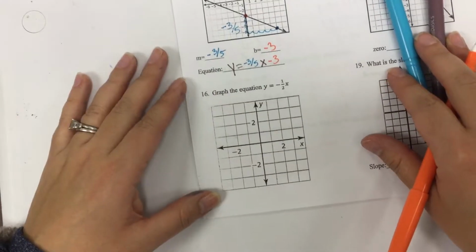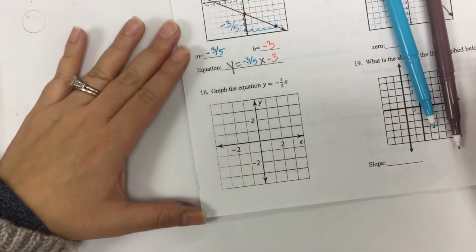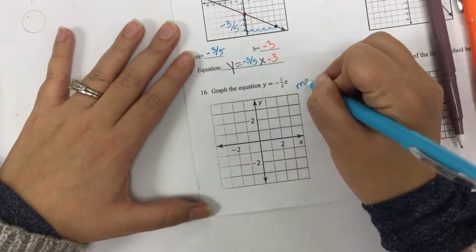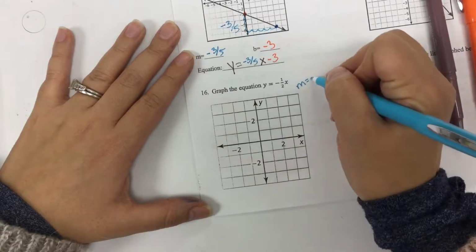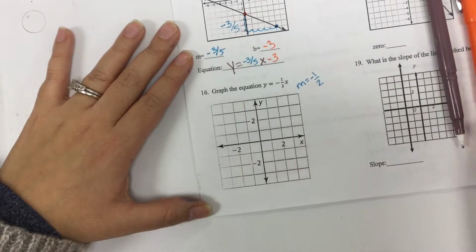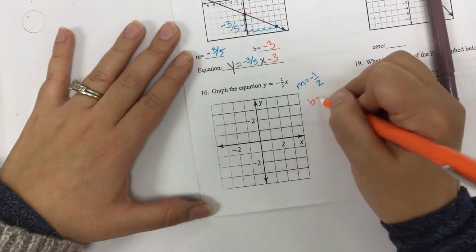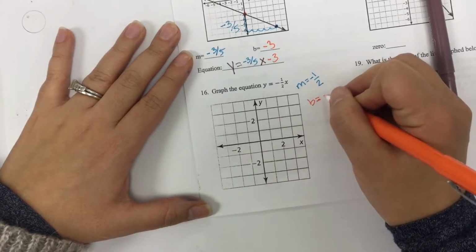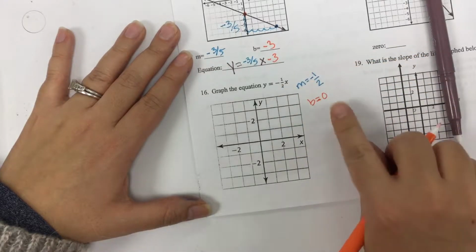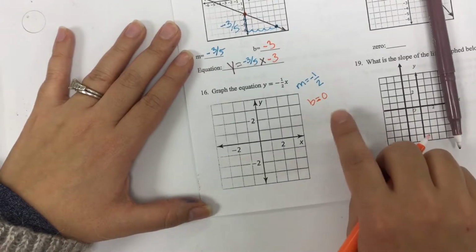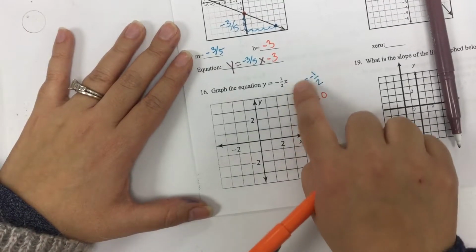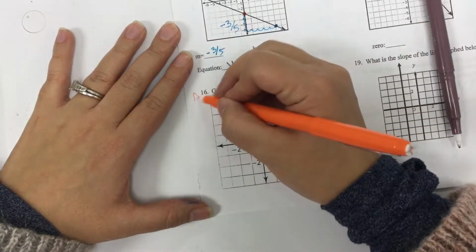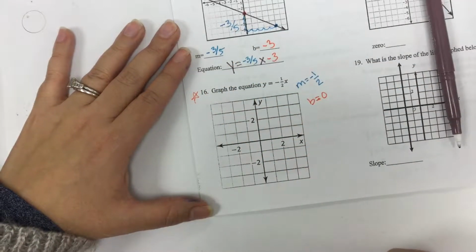Okay, going on to number 16. This one we are being asked to graph. So the first thing we want to do is identify our slope, which is our m, which in this case would be -1/2 because that's what's in front of x. And then our b, I don't have anything added or subtracted, which tells me my y-intercept is at 0. And you will have one just like this on your test, so make sure if you don't have anything added or subtracted, that means you have a y-intercept of 0. This is identical to what you're going to see.